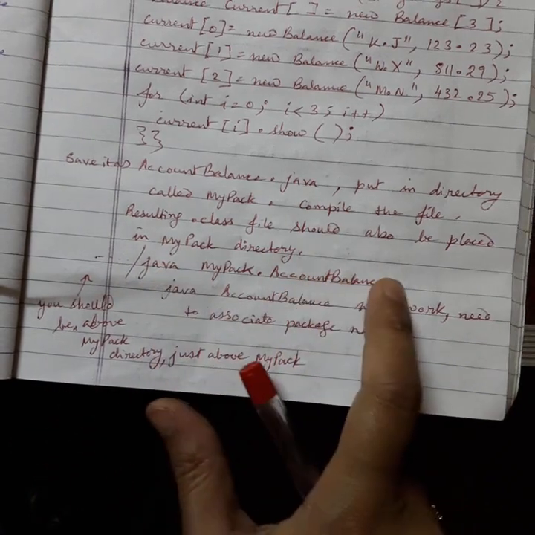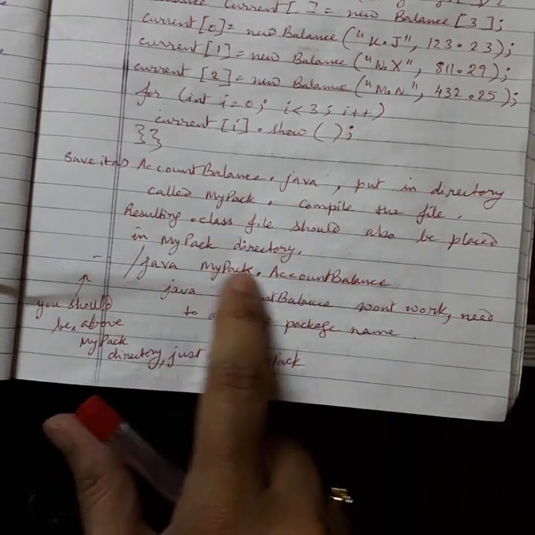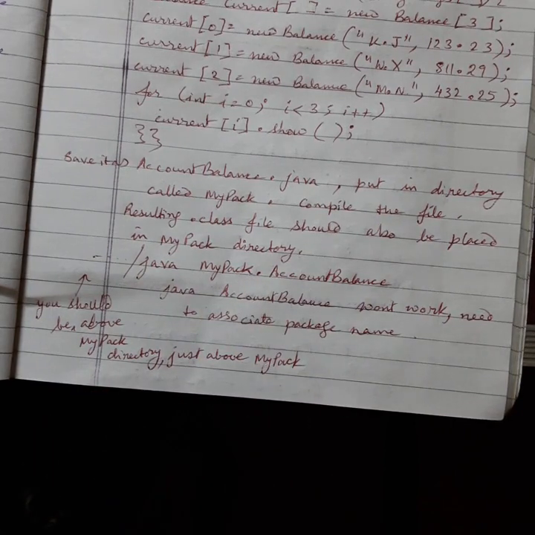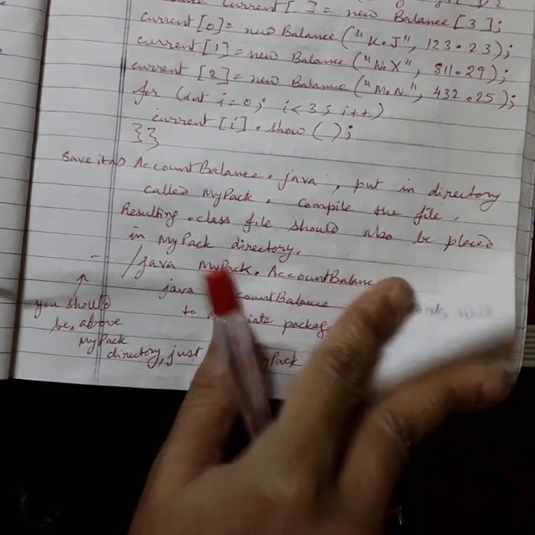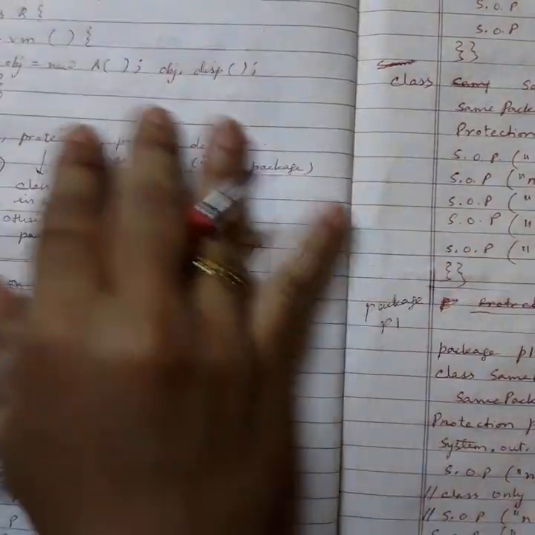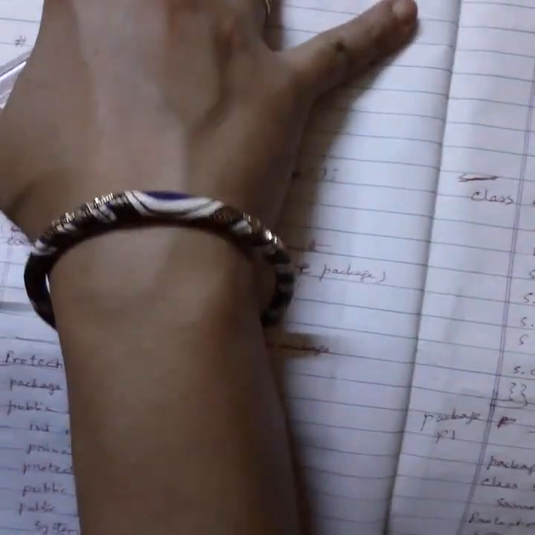Simply java AccountBalance won't work. We need to associate it with the package name, since we have created our own package and created the file here. So this was how you create a package and how you compile and execute.